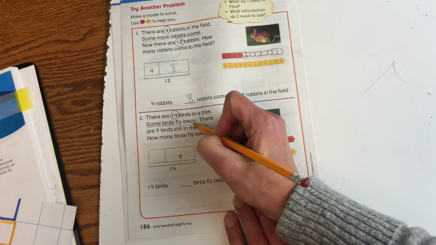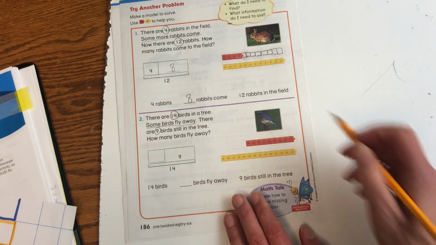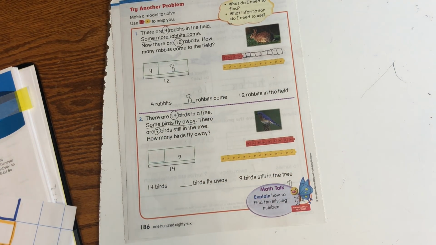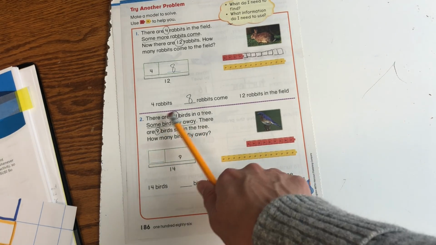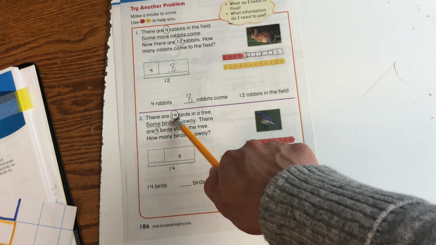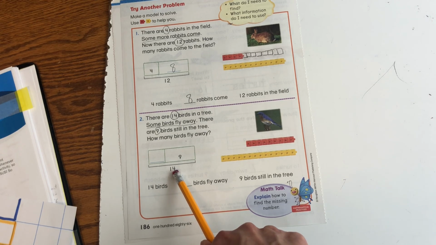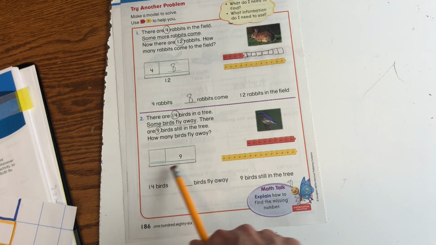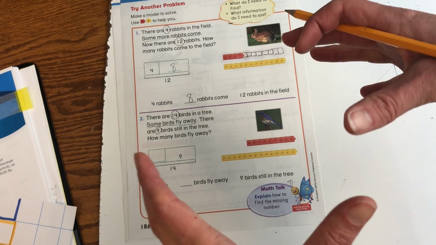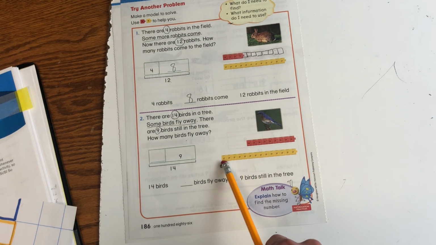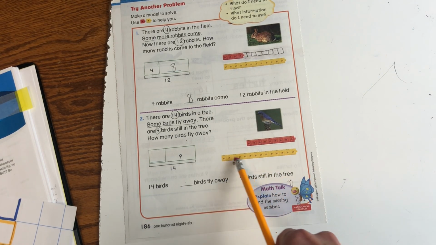Some fly away. And now there are 9 birds still in the tree. All right, what's my big number? 14 is my big number, so 14 is down below because that's my big number. It represents the whole. Over here, I have 14 yellow cubes at the bottom.